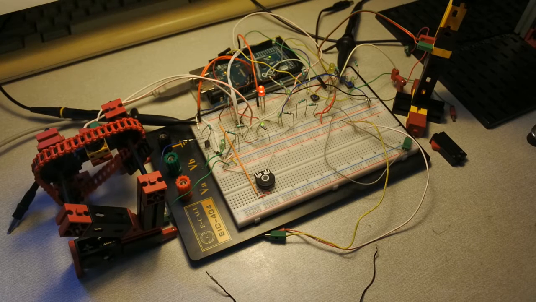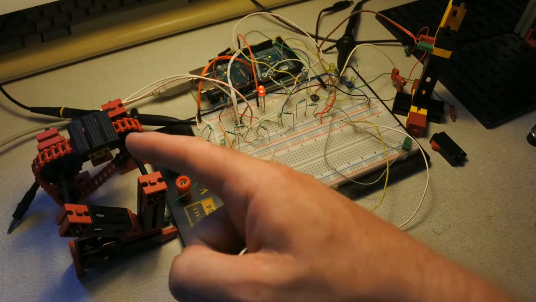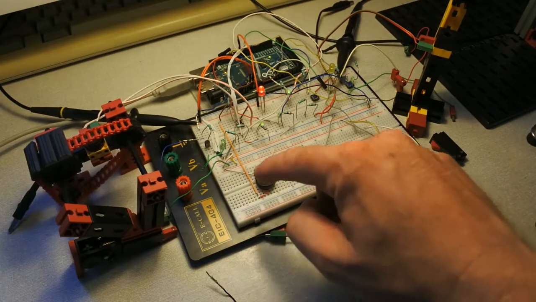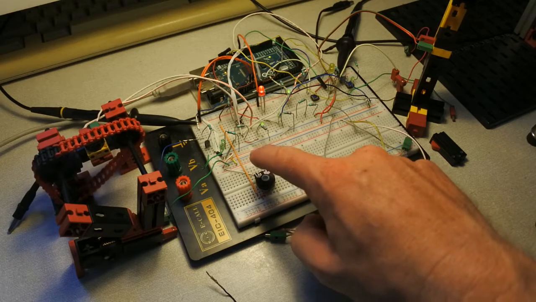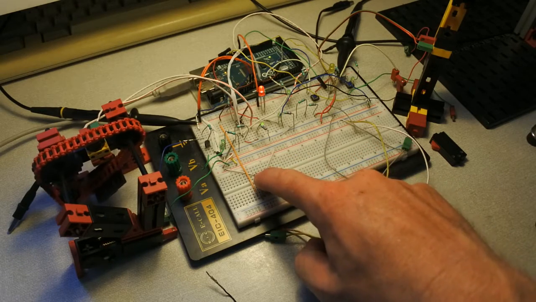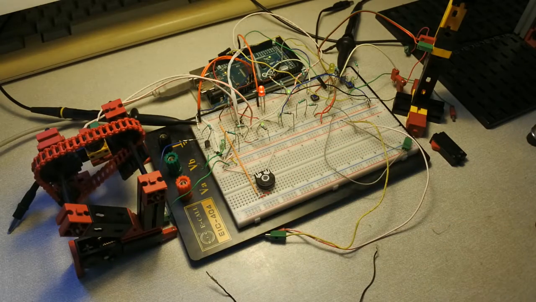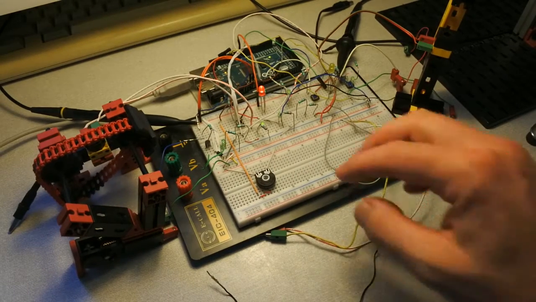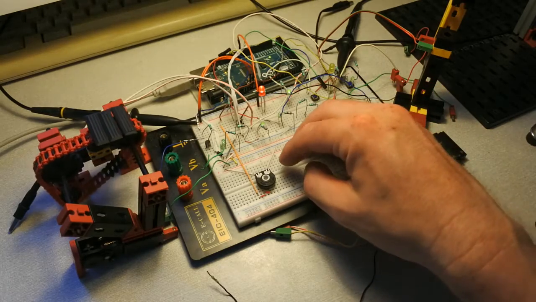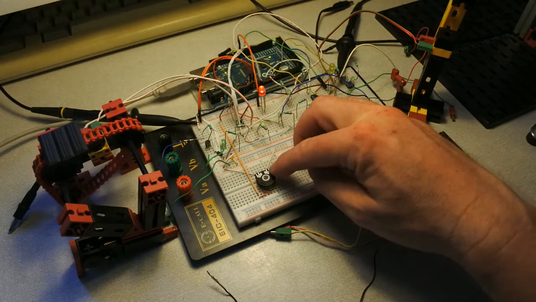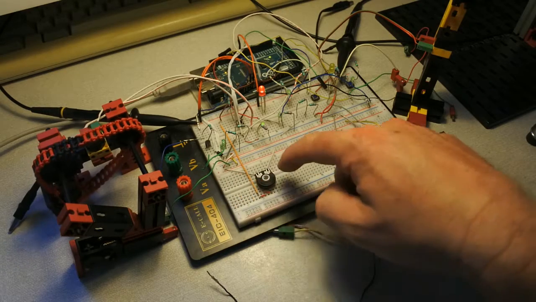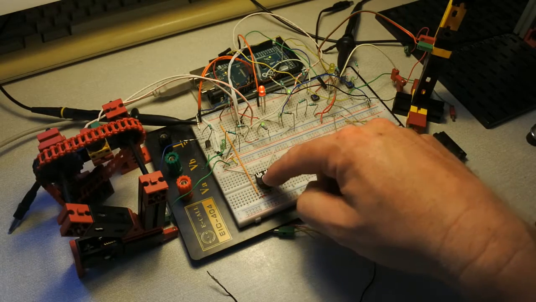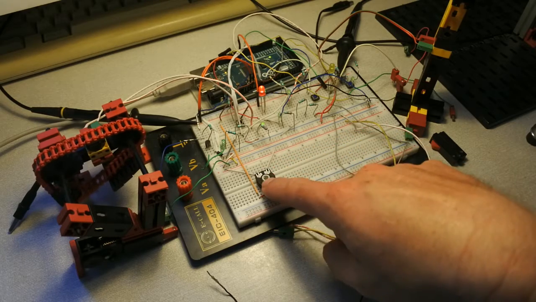I tried to get this one running. Well, this is the potentiometer that regulates the speed for this one. How does it work? Well, if everything is alright, this is ground, this is power, and this is actually a variable resistor.